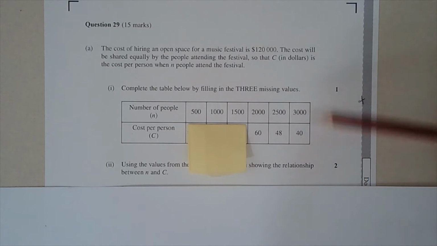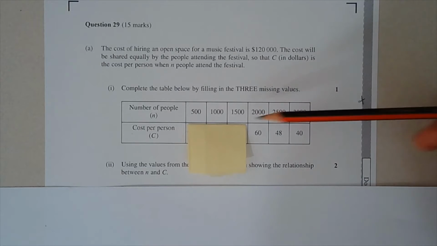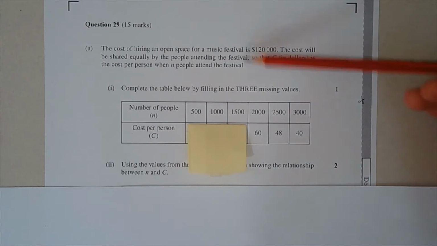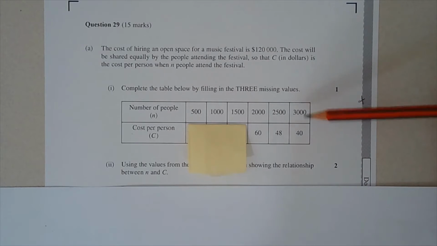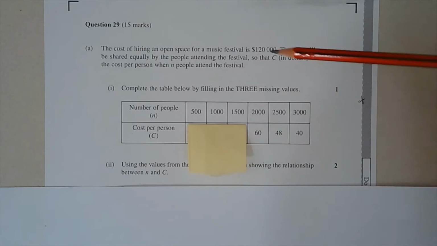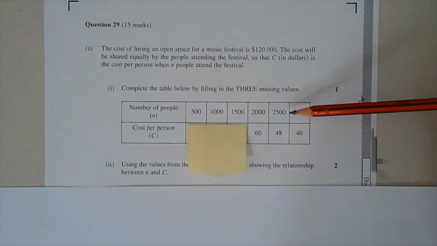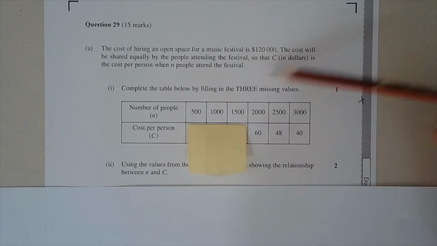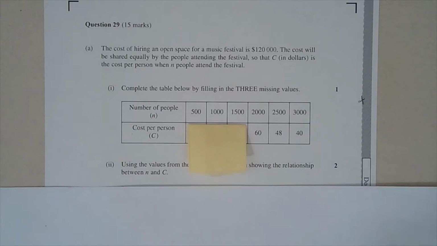So the values are found by taking 120,000 and then dividing it by the number of people attending. It's one of those situations where the more people that attend, of course, the cost is shared, so the cost should be cheaper per person. So 120,000 divided by 3,000 will equal $40 per person. 120,000 divided by 2,500 people will equal $48 per person. And 120,000 shared among 2,000 people results in $60 per person.